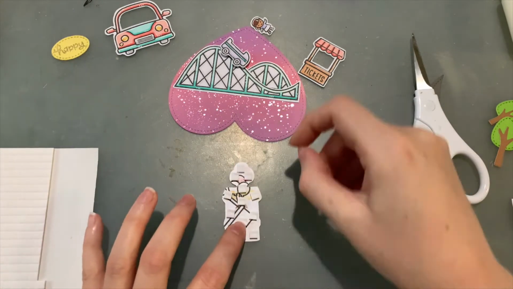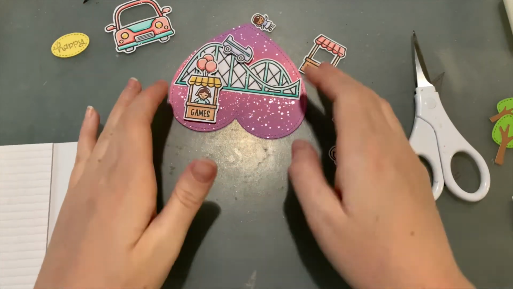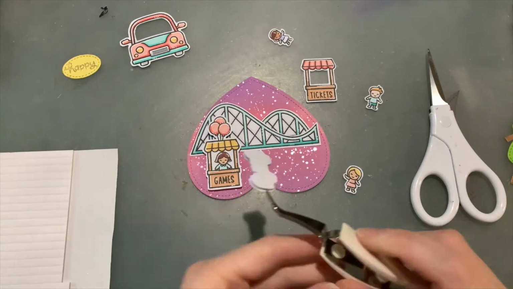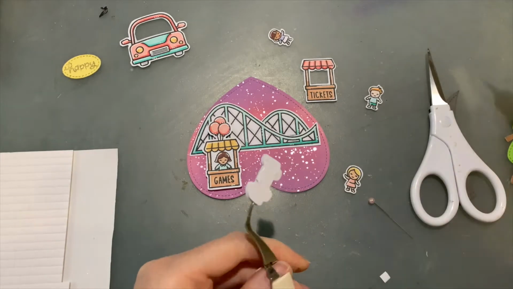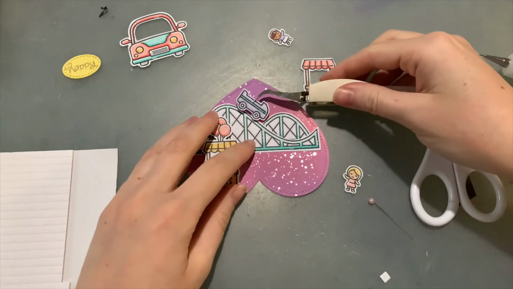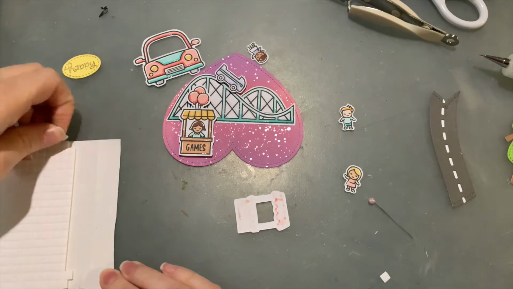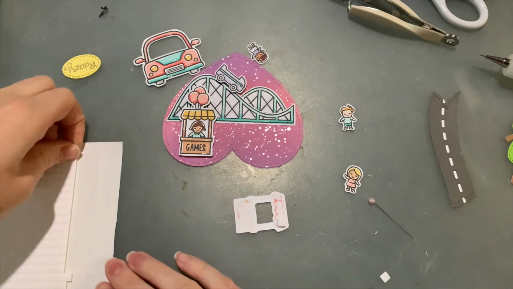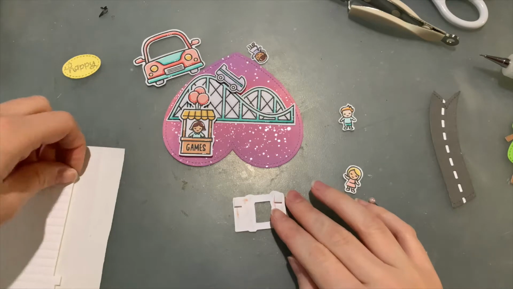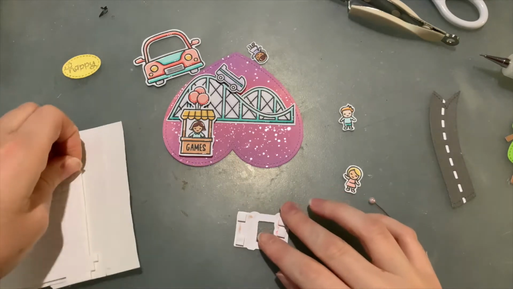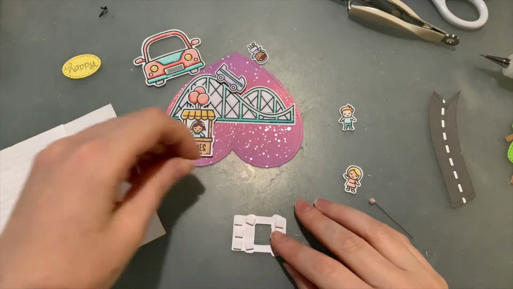I'm just adding some foam squares to the back of my other little booth. This is the one I did off camera, and I'm sticking it down. I'm also going to be adhering that roller coaster cart now that the pieces are together. There are a lot of foam squares in this card. I'm also using some for the other little ticket booth so that I can fit a Polly Pocket in there too. And I'm making sure I leave a gap under the bench so that her legs or his legs can sit in there when I'm playing with it.